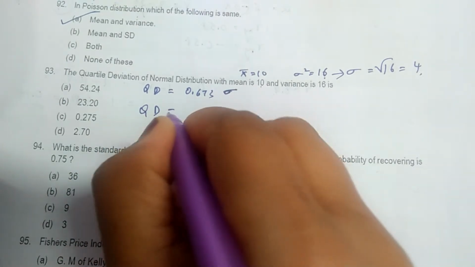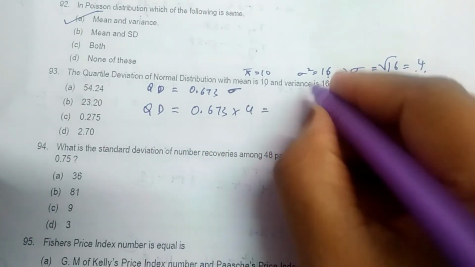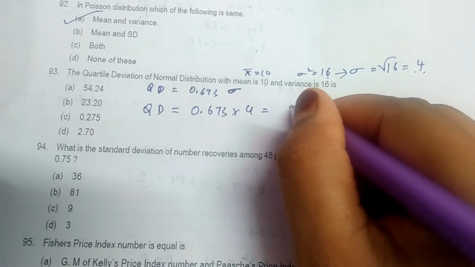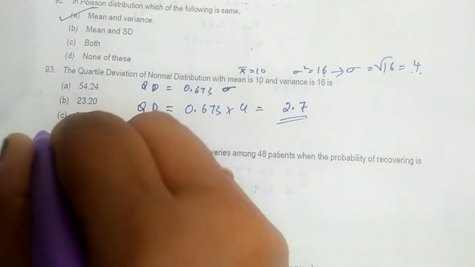We'll get the quartile deviation as 0.673 into the standard deviation, into 4. What is the answer directly? So 2.7 is the answer. Let us take option D.